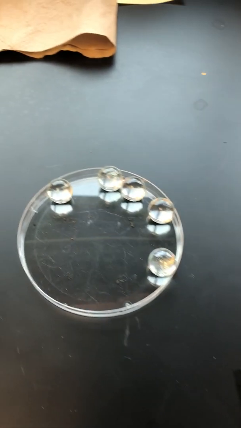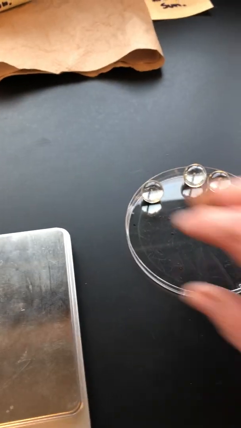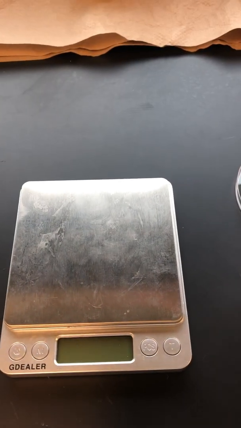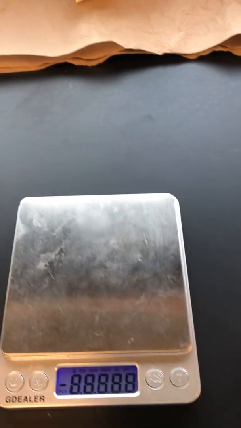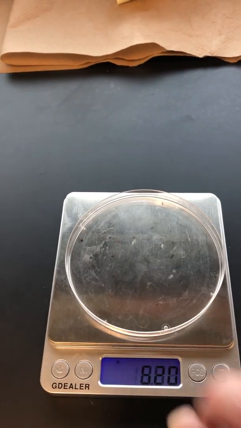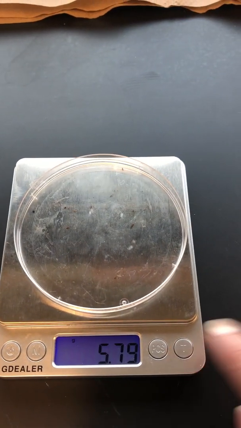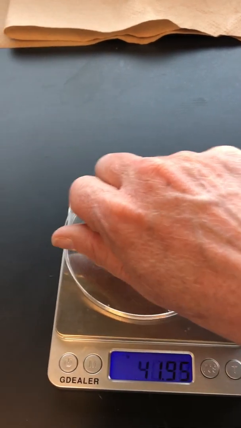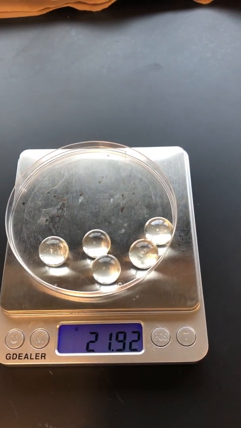The question on this is, how do you measure the mass of the marbles? What is the mass of the 5 marbles? So you just need to explain that we're gonna take our scale, turn it on, and then put our little dish on there, and we have to use the little dish because otherwise our marbles would roll everywhere. Then you zero that out to get rid of the mass of the dish, and then you'd have your 5 marbles. And so then the mass of the marbles is 21.92 grams.